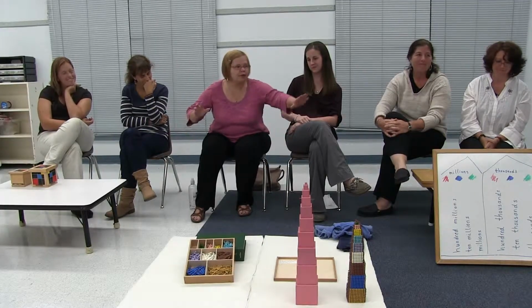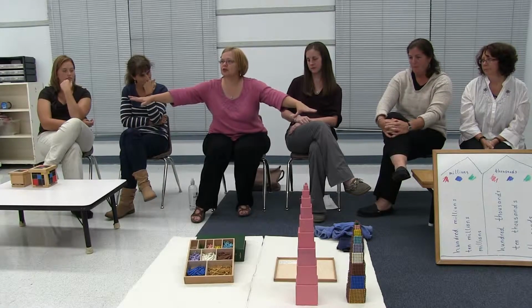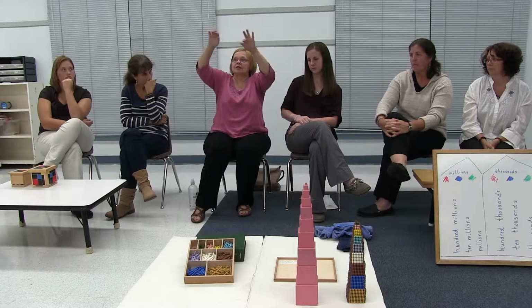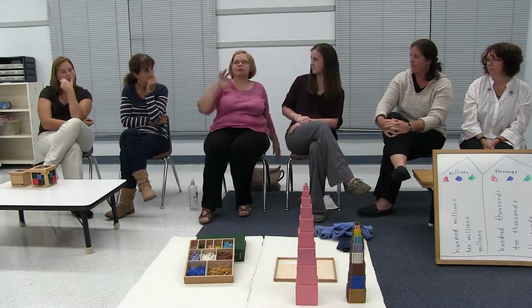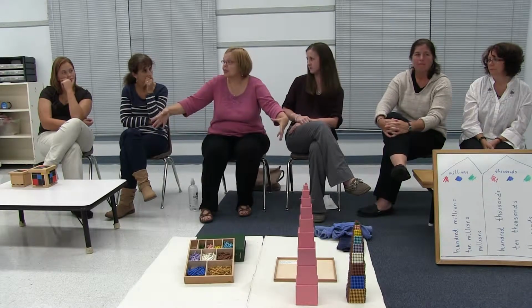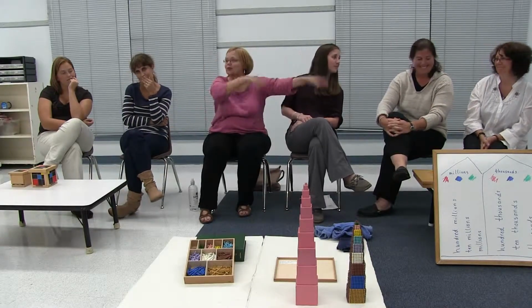But we figure out how many million cubes we could put in one layer. Then we try to figure out, if you stack them on top, how high would it go? So then we try to figure out how many million cubes would fit in the classroom. And how many classrooms are there? So it's just that whole idea of big numbers and wrapping your head around that.